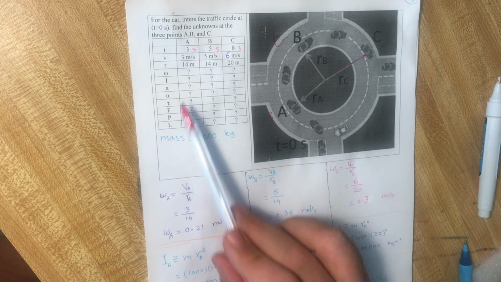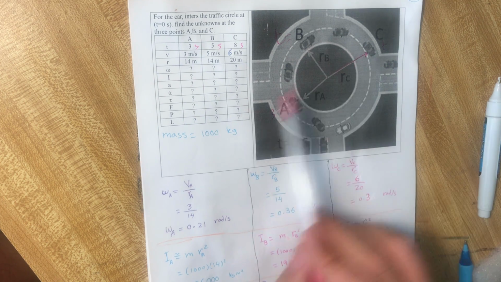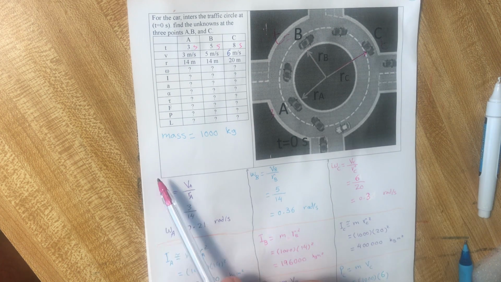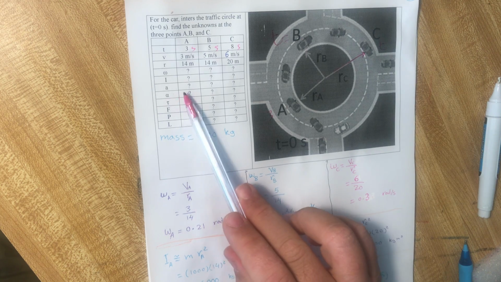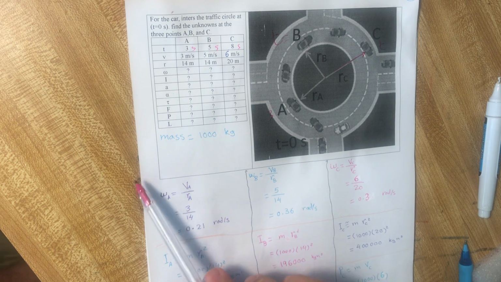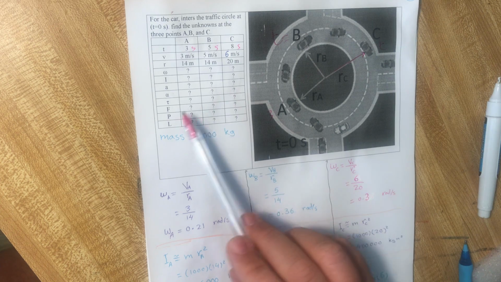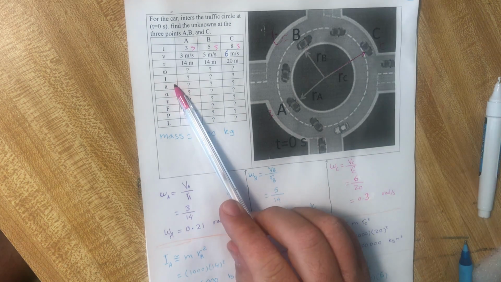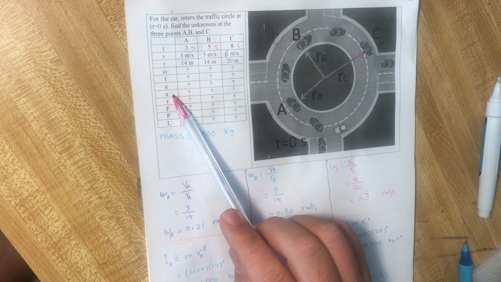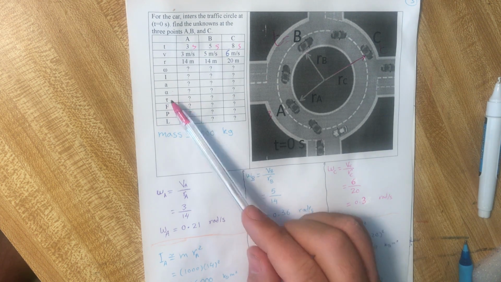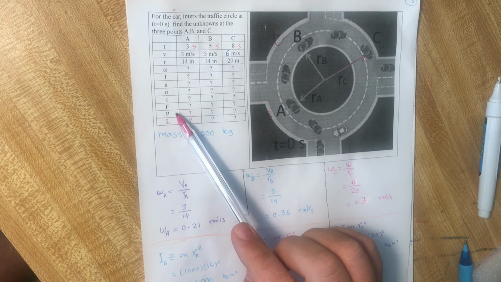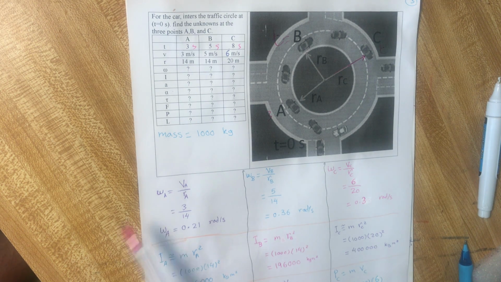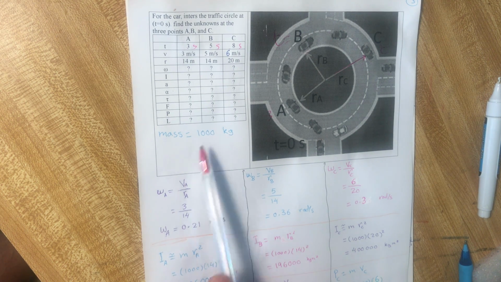Now I need to find omega at each point, and I need to find the moment of inertia at each point, and the acceleration, and the angular acceleration, and the torque, and the force, linear. The acceleration is linear, but the angular acceleration is angular. The torque is an angular quantity. P is a linear quantity, but L is an angular quantity. And the mass of the car is 1,000 kilograms.